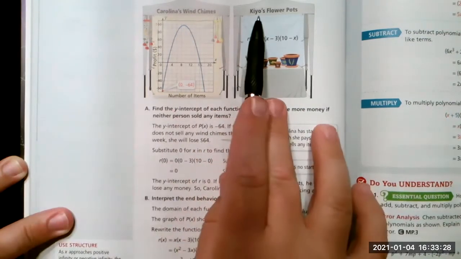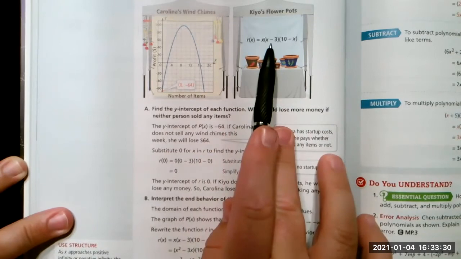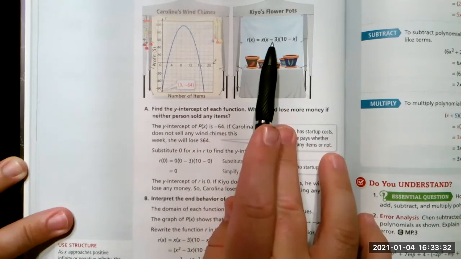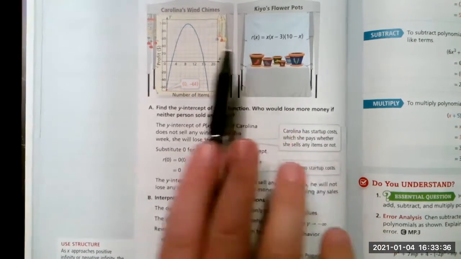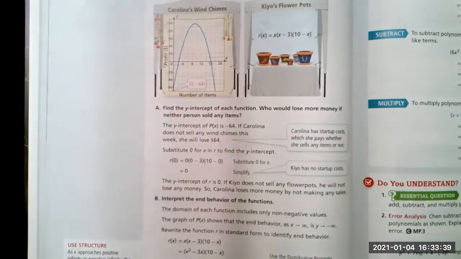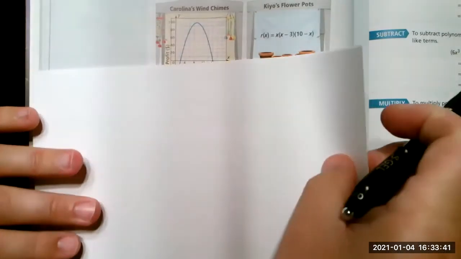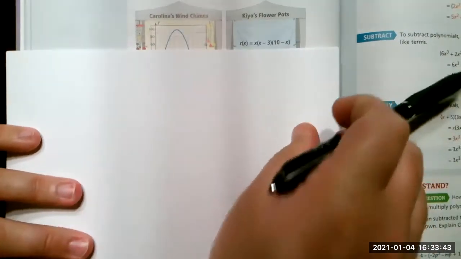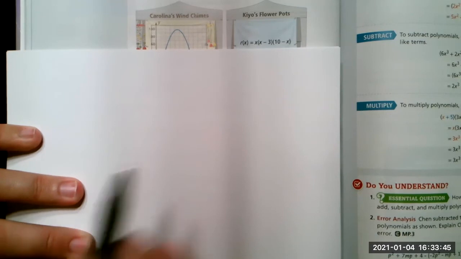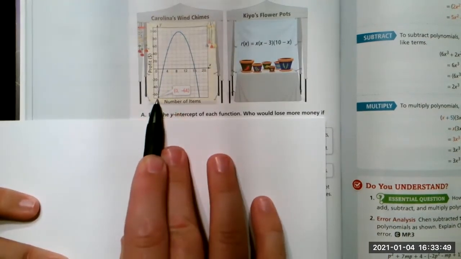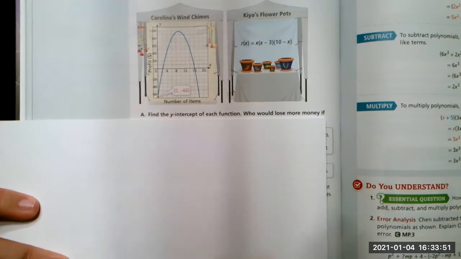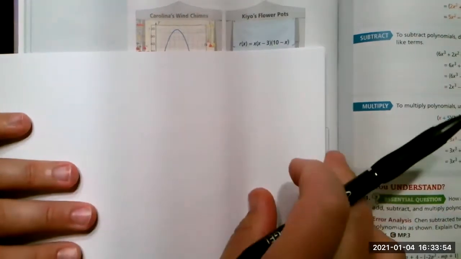Like I said, for Kayo, you can go to Desmos and type that in, which is what I would do. Sometimes it's a lot easier to pull information from a graph. You could also do this algebraically though. If you want to find out what the y-intercept is, you basically want to know when your x value is 0, right? Take a look at Carolina's, right? X is 0, y is negative 64. So as long as x is 0, you'll figure out what the y-intercept is.